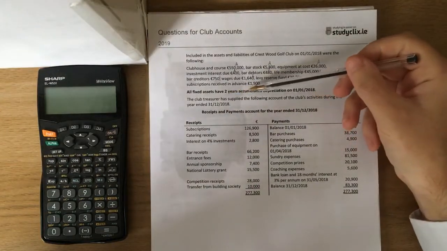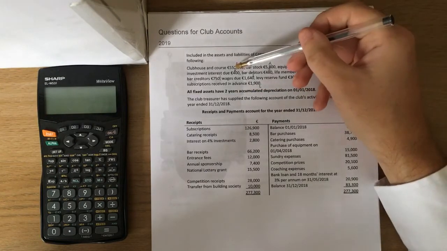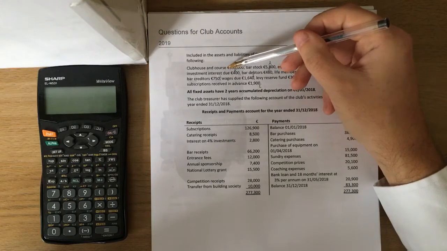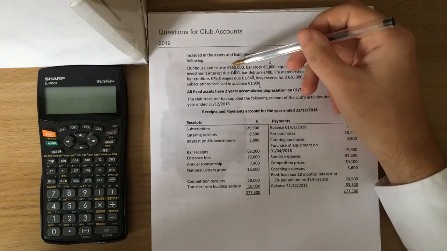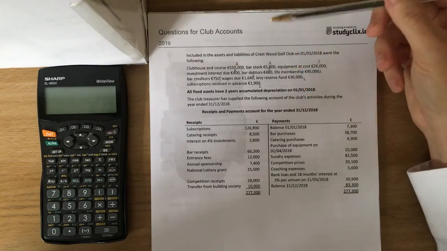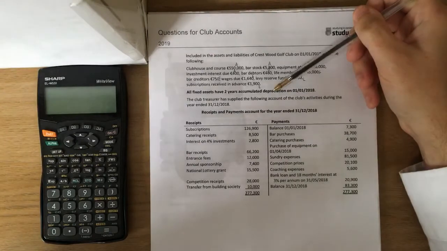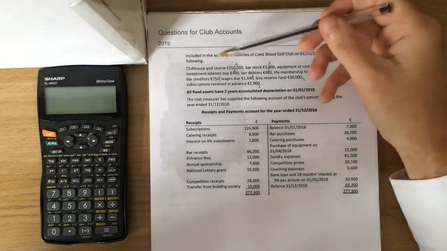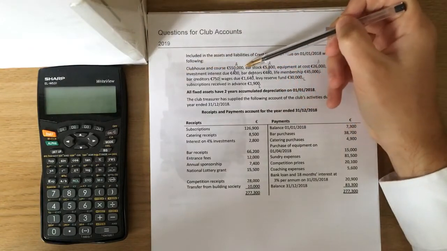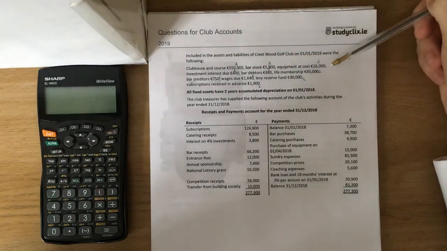All fixed assets have 2 years accumulated depreciation on the 1st of January. So this 550,000 for clubhouse and course, there's 2 years accumulated depreciation to come off that. Okay, so you can take that to be the cost, the 550,000. Equipment that cost 26,000.